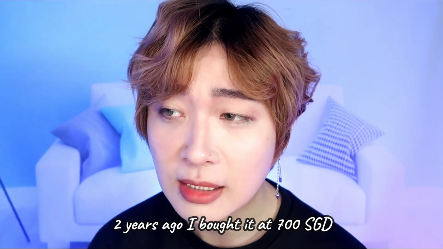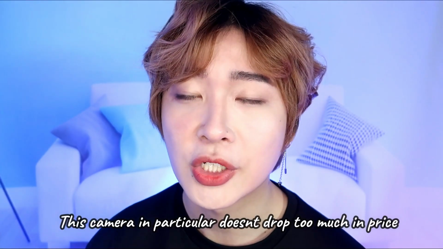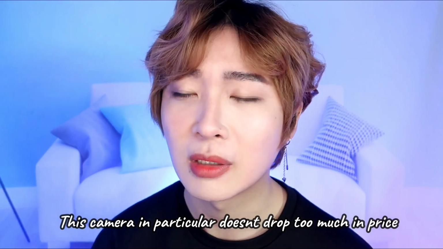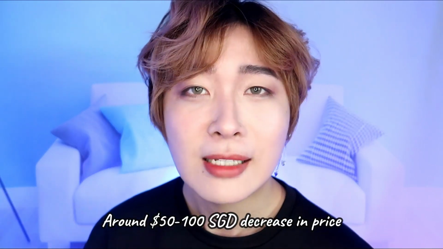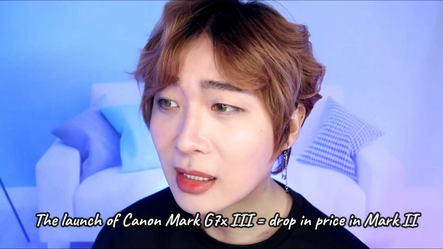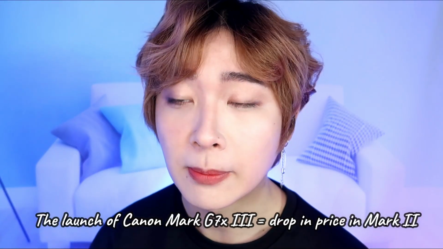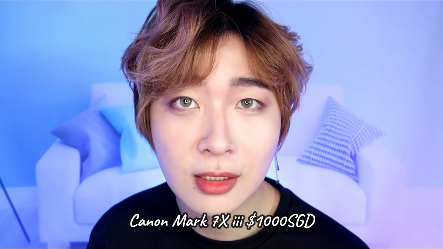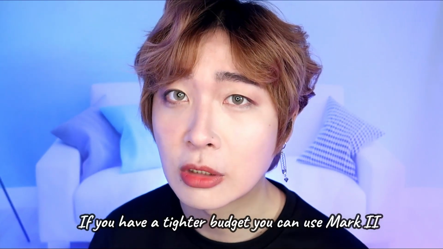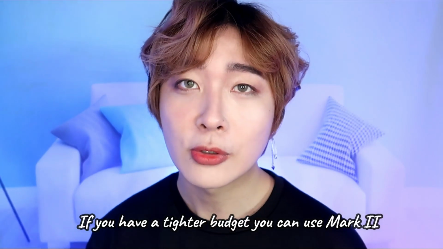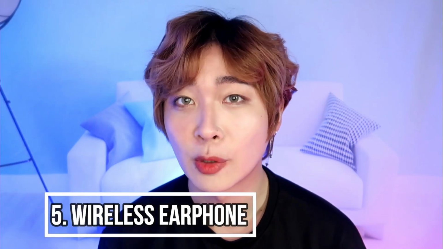I remember buying this about 2 years ago. It was about $100. I'm not so sure how much it is right now. I know that the cost of the camera doesn't change a lot. Maybe it will just drop about $100 to $50. They have just launched a new Canon Mark III, so I think that the price of the G7X Mark II might be lower. If you are interested, or if you have a tighter budget, you can go towards that and you can produce quality videos like this.